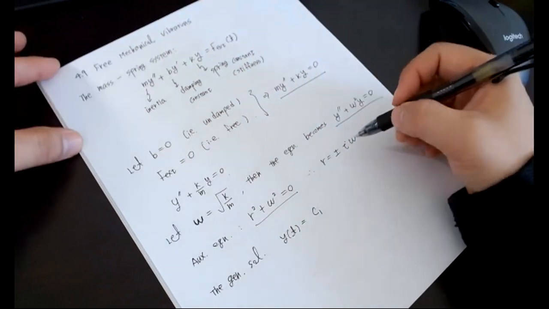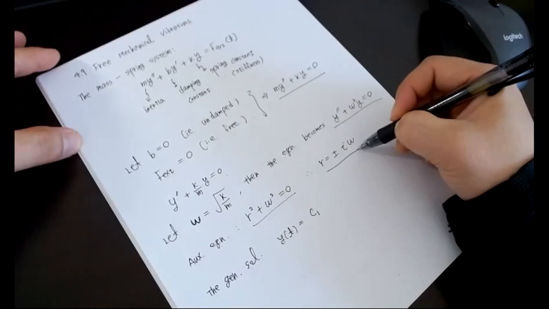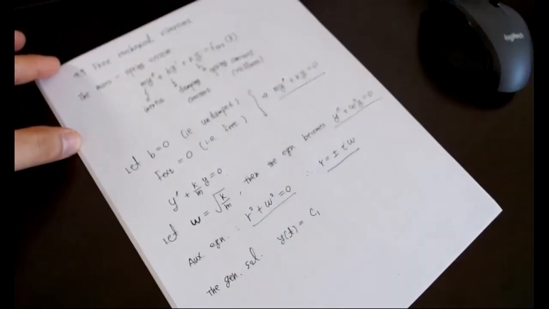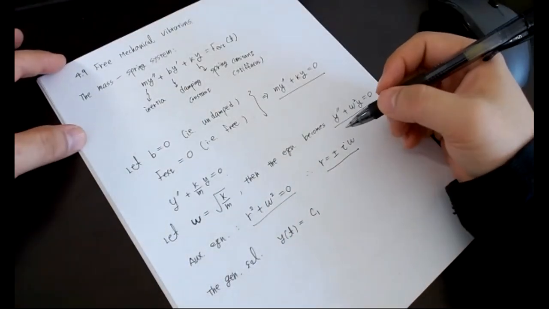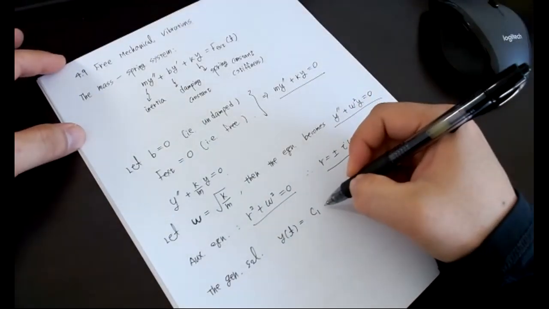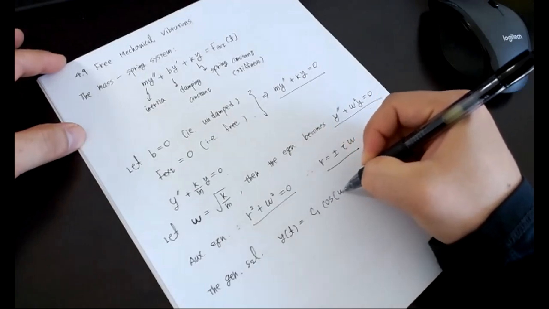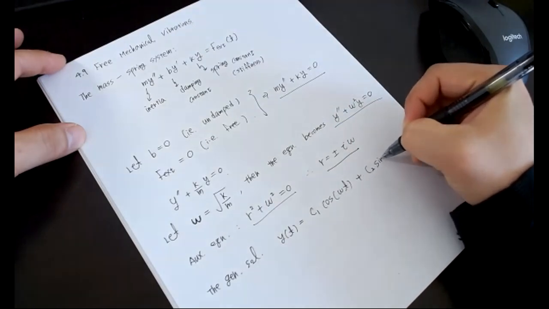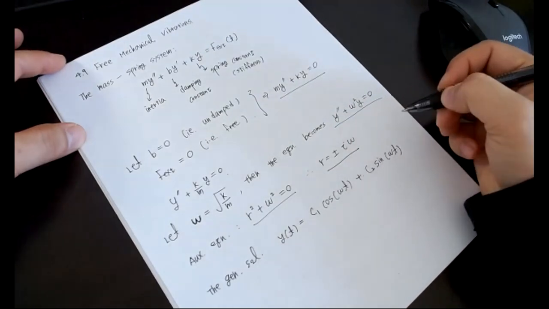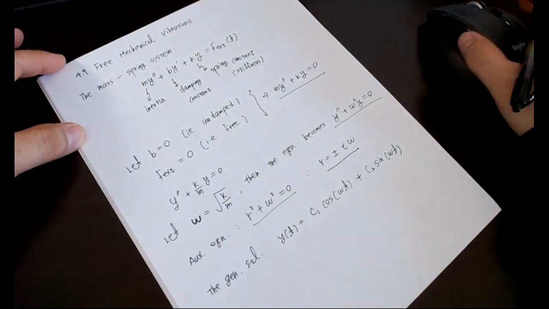Since the roots of the auxiliary equation have no real part, alpha is 0, so the exponential term is gone. We get c1 times cosine omega t plus c2 times sine omega t.